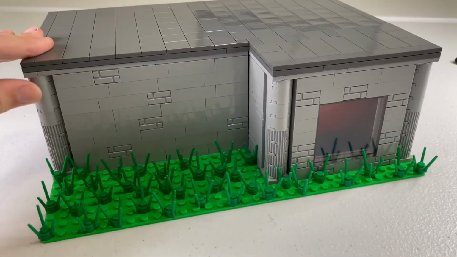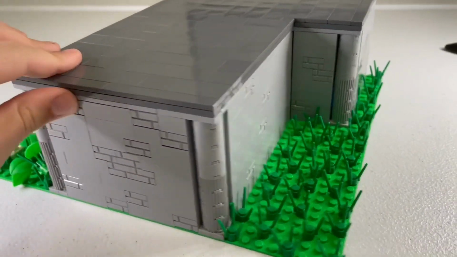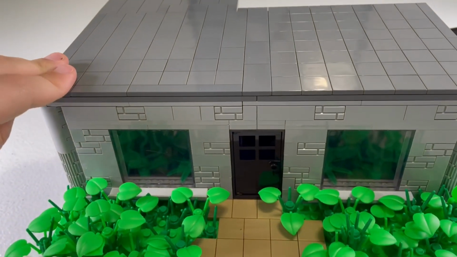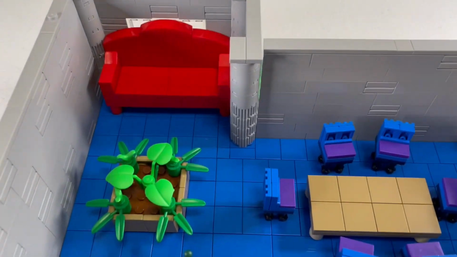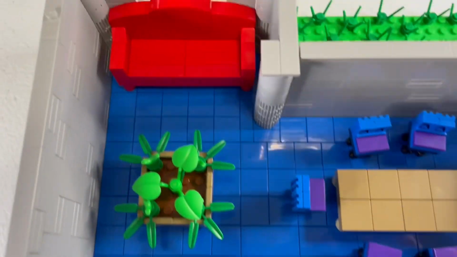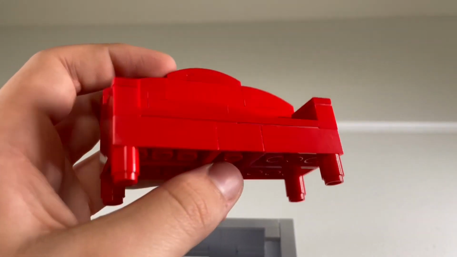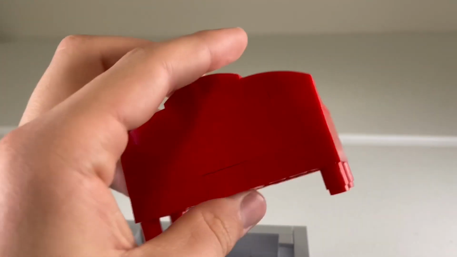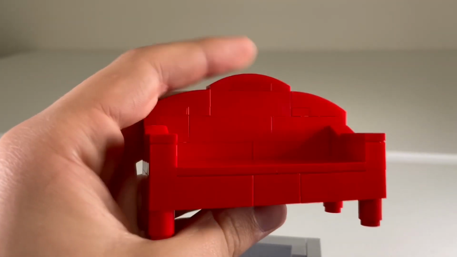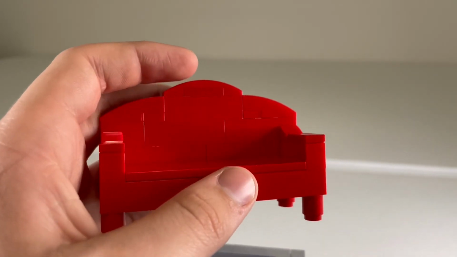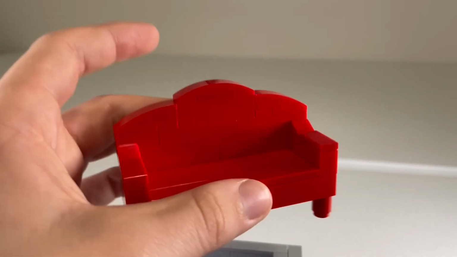And I'm really happy with the columns and the profile bricks I was able to use. But the cool part is you can actually open it up. So if you just take off the roof, it just comes up in one nice piece. You can see there's actually a little bit going on in here. Over here we have a couch. This is my little couch that I made, and honestly, I'm really proud of it. I used a few curvature pieces and it actually looks pretty good, considering I never really make furniture or anything suburbanish. Most of my stuff is nature.